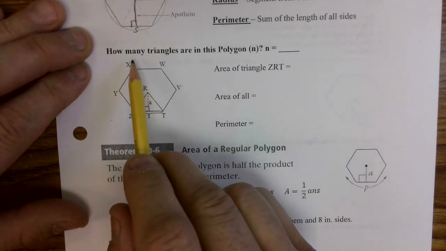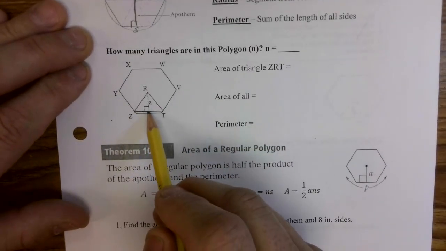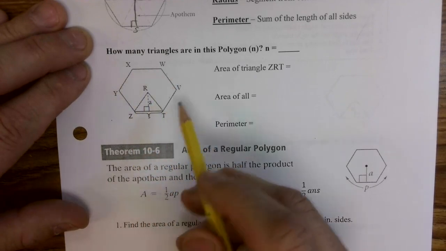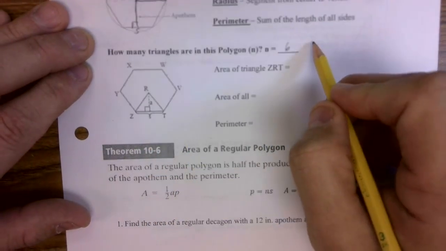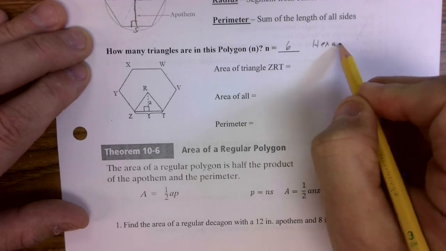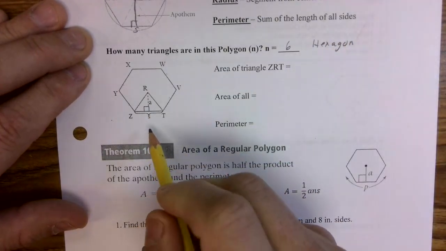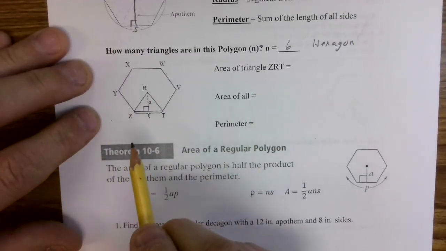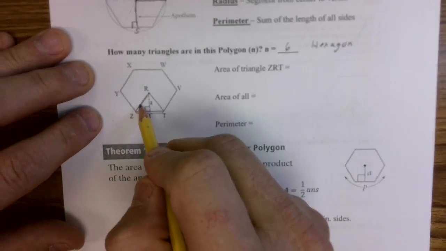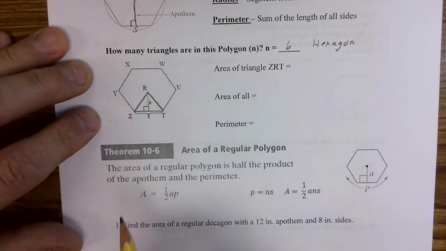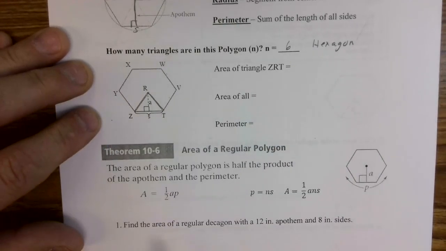Okay, so if we look at our polygon here, it's got 1, 2, 3, 4, 5, 6 sides, and it is a hexagon. So if we want to find the area of this regular hexagon, we can look at a triangle in here. How many triangles would that hexagon have?